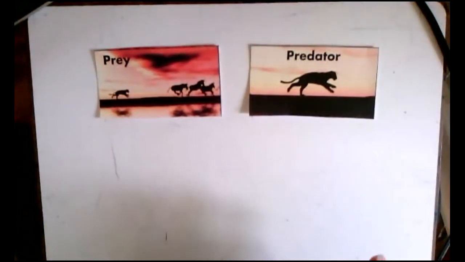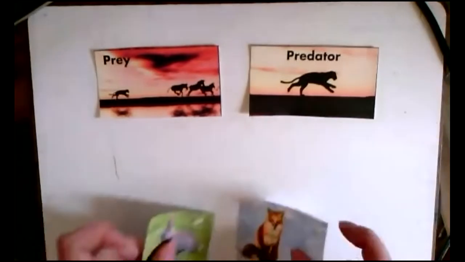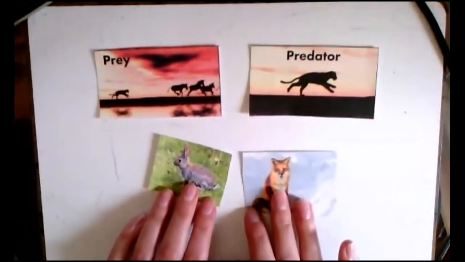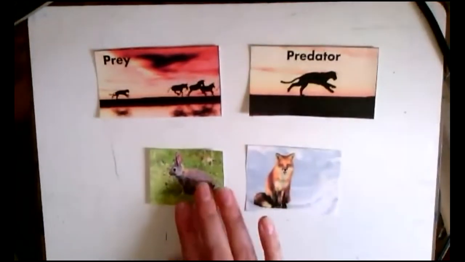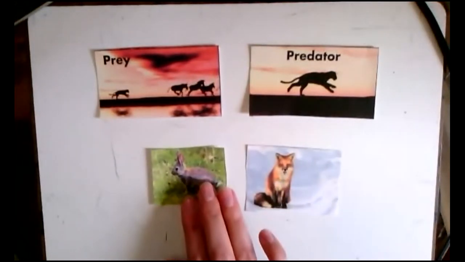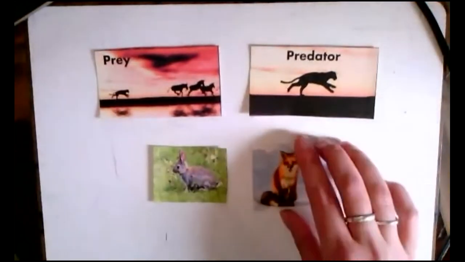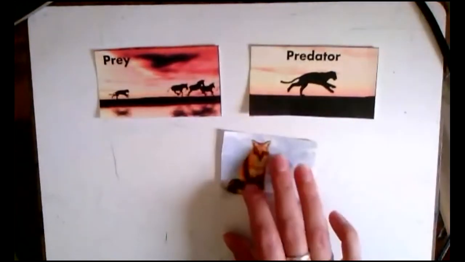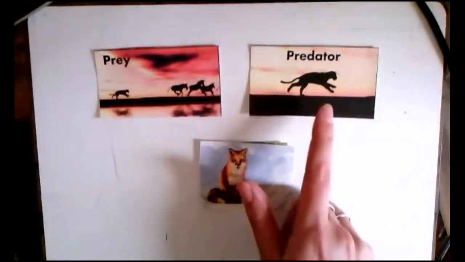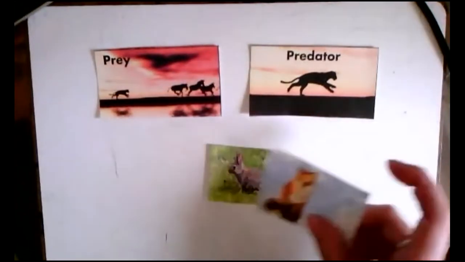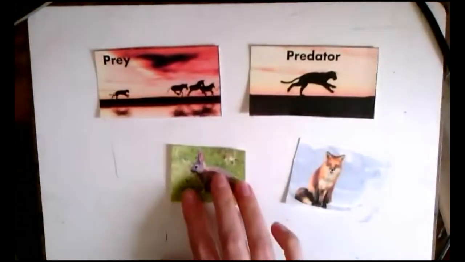So for example, if we're looking at the relationship between a fox and a rabbit, in this situation or relationship, the rabbit's going to be considered the prey because the fox is going to hunt and eventually eat that rabbit. So in this case, the fox would be the predator, the rabbit would be the prey.